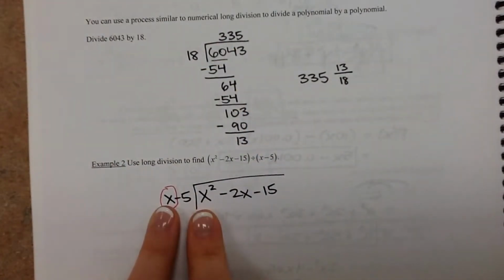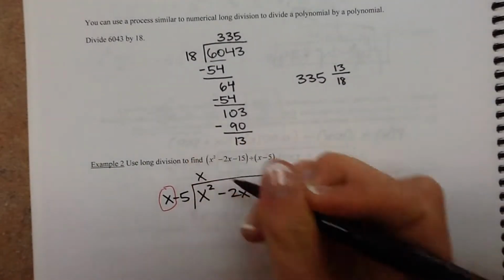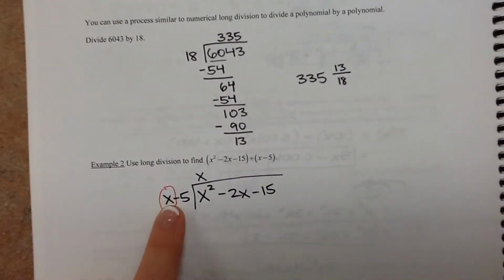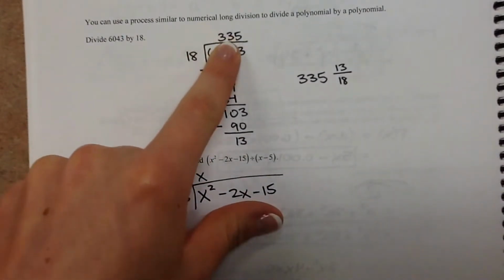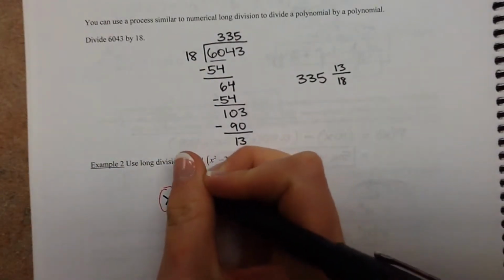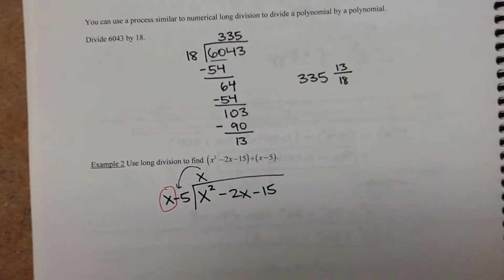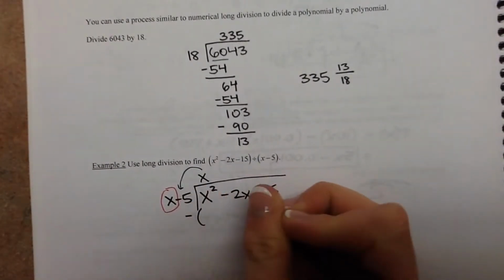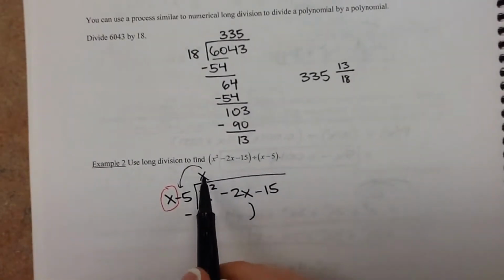Here, if I multiply x by x, then I get x squared. So it's an x that I'm going to put right here. So again, that's because I multiply x times x in order to get x squared. So then I do just what I did up here. I multiply 3 times 18 and subtract what I get. I'm going to multiply x times x minus 5 and subtract what I get. Now, since I'm subtracting a polynomial, super, super, super important that you use parentheses. Super important.